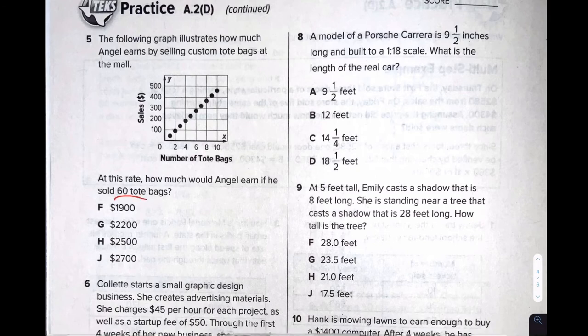If they sold 60 bags, okay, well, that's off of it. So then let's just find a good, clean point to use. Like possibly that one. Yeah, let's use that. 2 bags is the x. The y is equal to 100. That means that y is equal to kx. 100 equals k times 2. K is equal to 50.